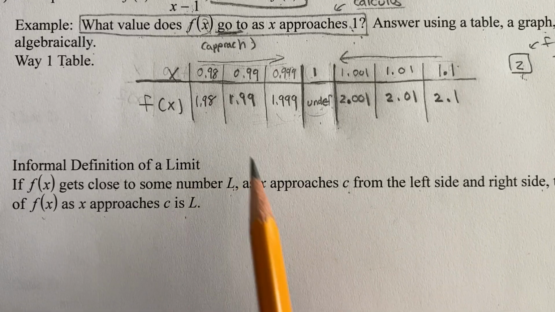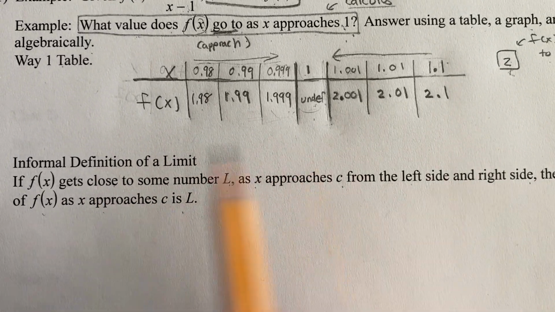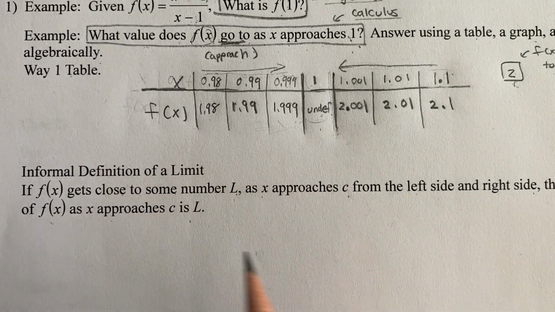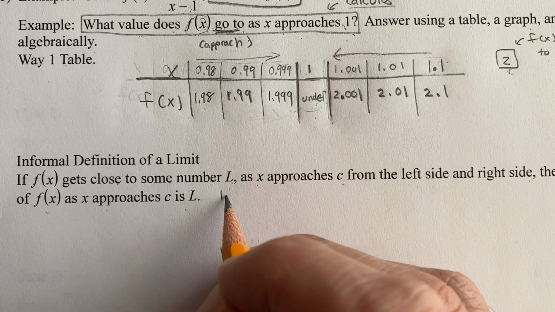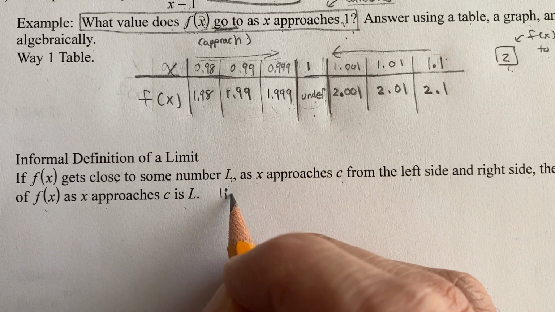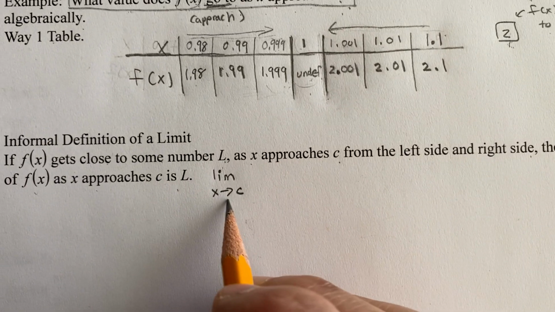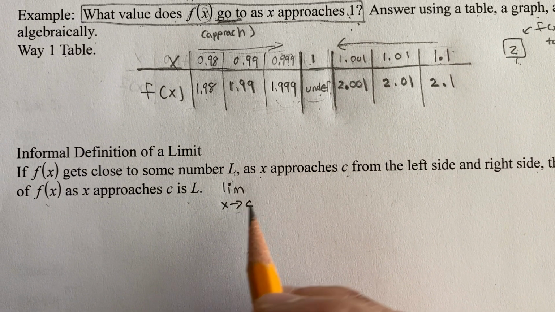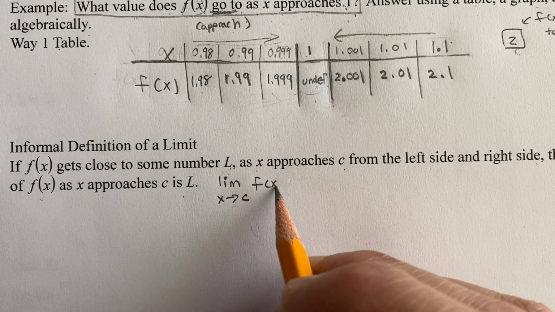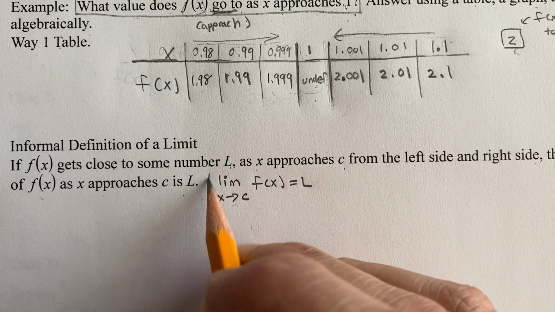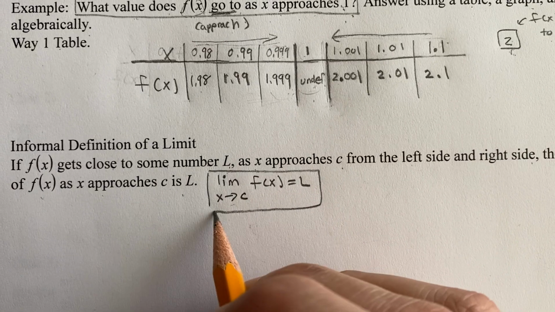Okay, so let me translate this jargon and write it as a symbol. This is what your limit symbol is going to look like: the limit as x approaches c, where this arrow just means approach c, of f of x is equal to L. This is your limit notation.